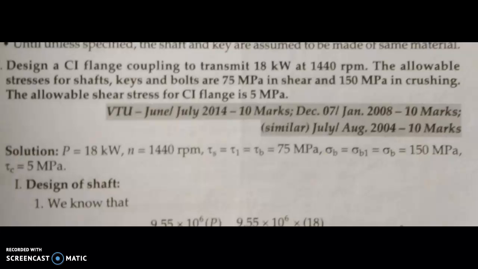The allowable stresses for shafts, keys and bolts are 75 MPa in shear and 150 MPa in crushing. The allowable shear stress for the cast iron flange is 5 MPa. So in this question they have clearly given the power and the speed of the shaft. They have also given the stresses for the shaft, keys and bolts in shear and crushing. Now we can go for the design.